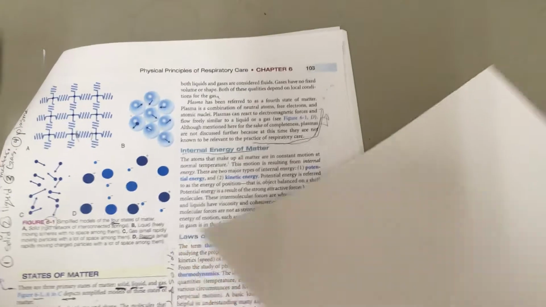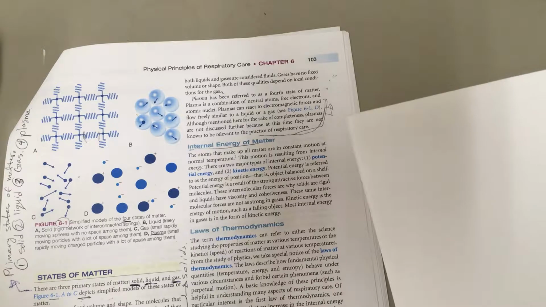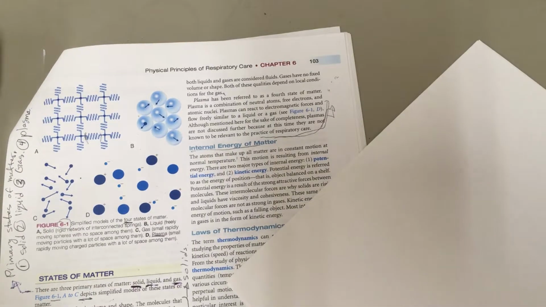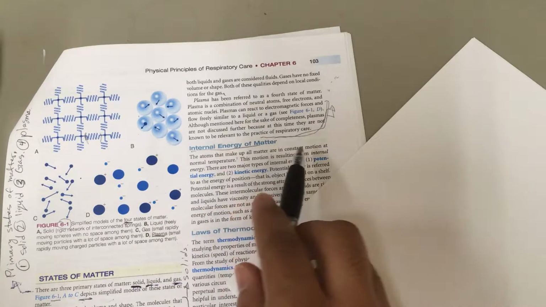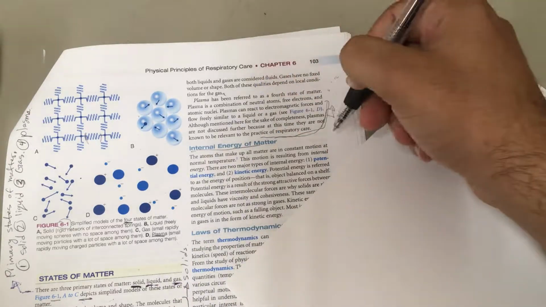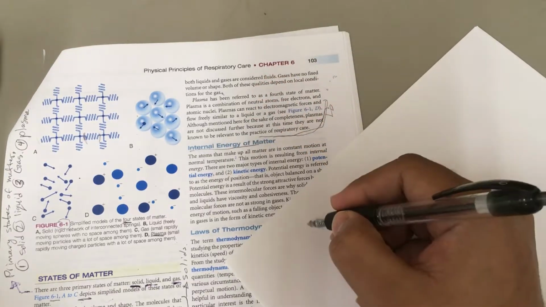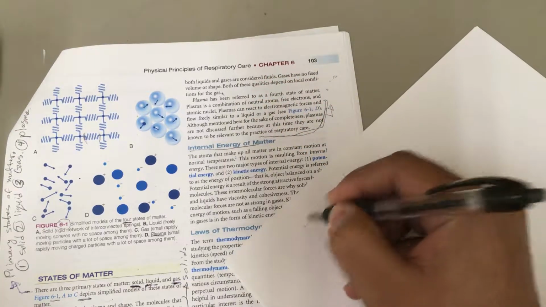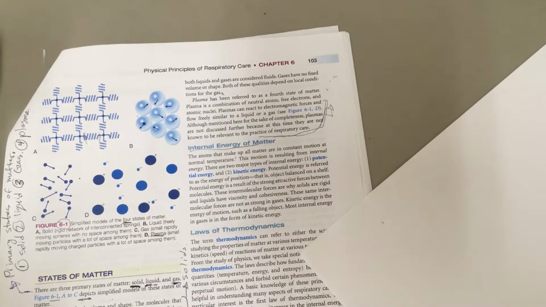If you don't know it, this is what you will do. Every sentence is important, every paragraph is important, every word is important. Here it tells you the atoms that make up all matter are in constant motion at normal temperature. So here we have a key. At a normal temperature, the atoms, which are the small pieces in each matter. Matter could be anything, a solid, a liquid, whatever it is. Matter is anything that occupies space, right?